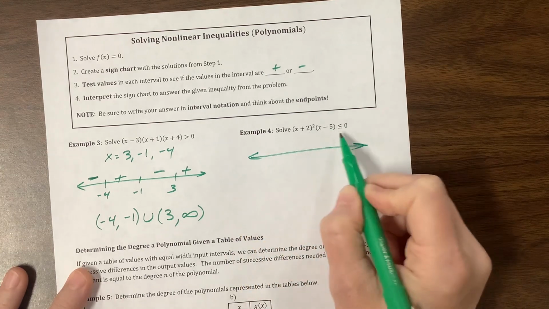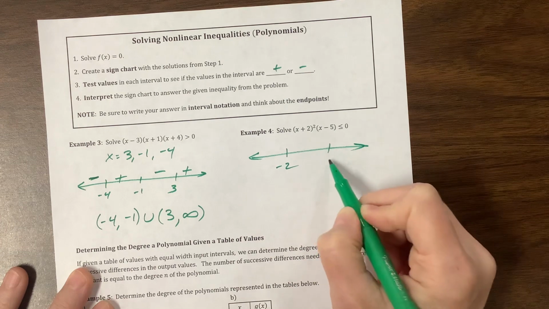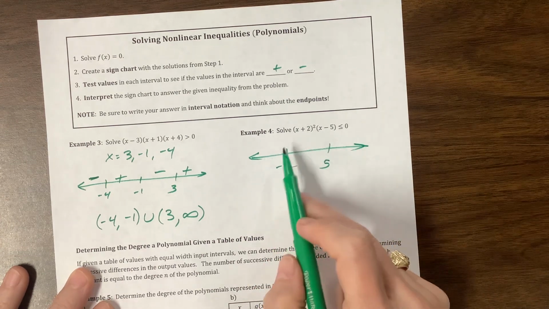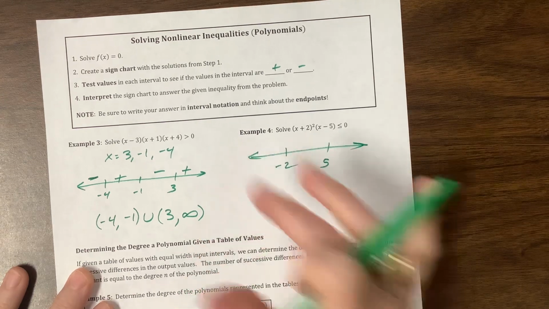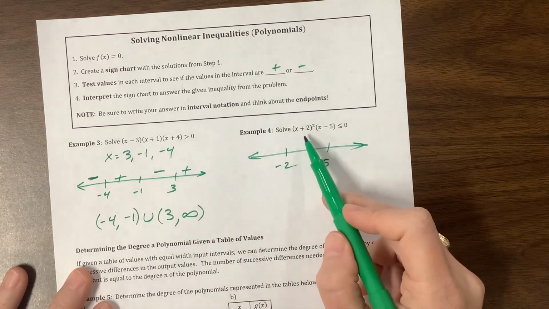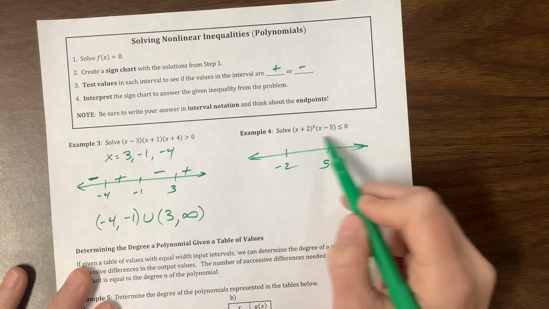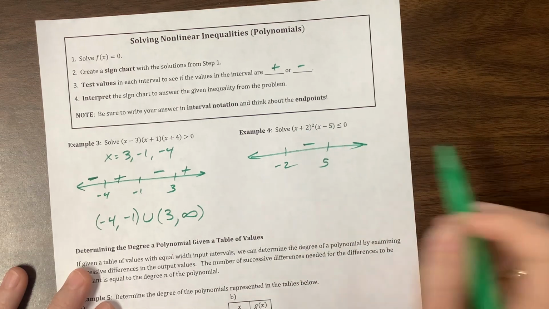Same idea here. We have a -2 and a +5, -2, +5. I see this, so it's going to be the same side. It's going to bounce at -2, so whatever I get for one should be the same for the other, but let's just test to make sure. Plug in 0 because we're lazy, I mean efficient. That's a positive, squared is still positive, minus times a negative is a negative.